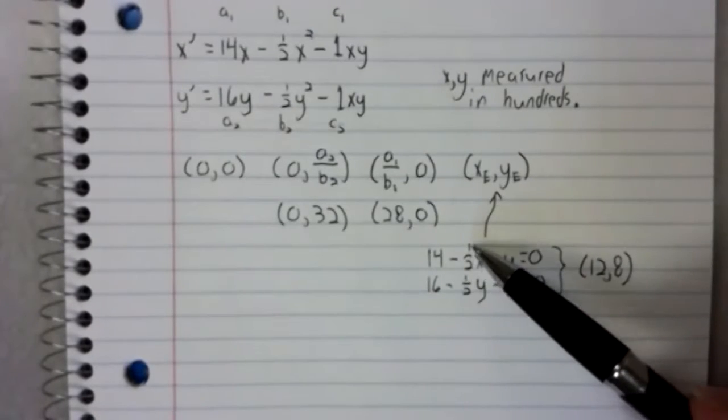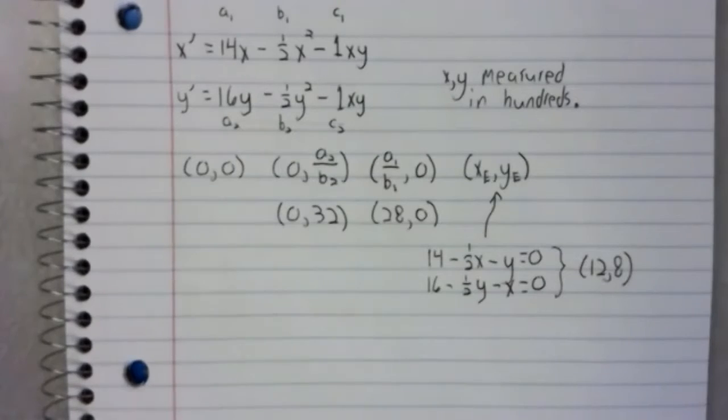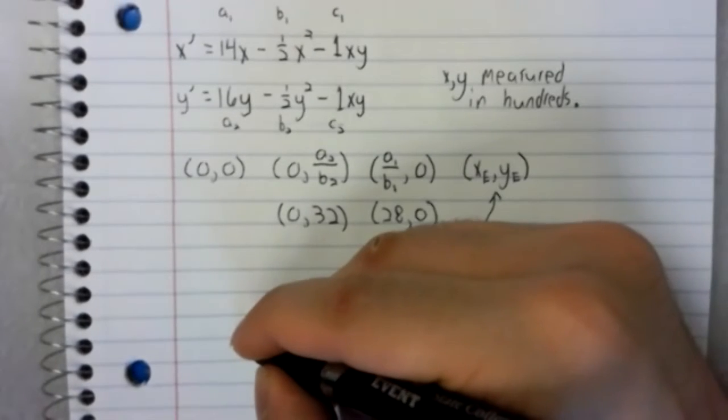And I just plugged in the coefficients. We'll need the Jacobian.